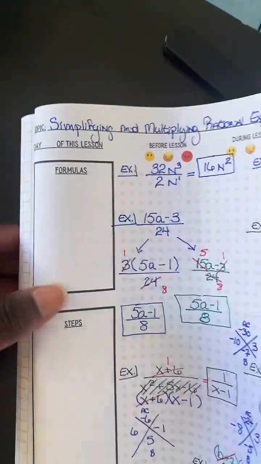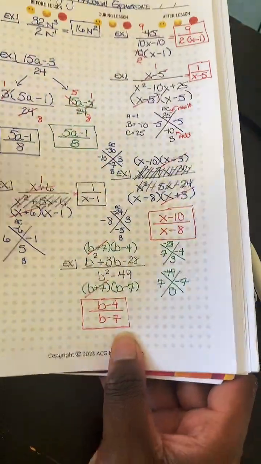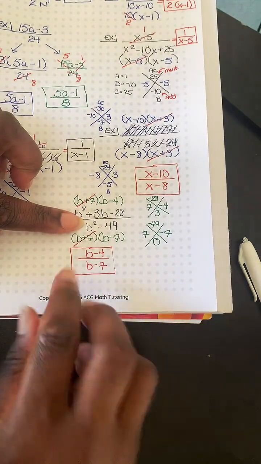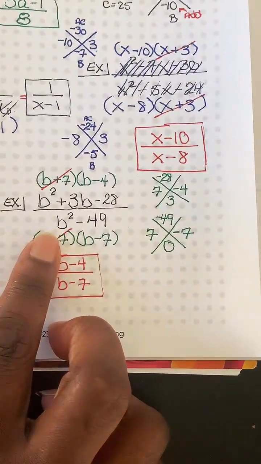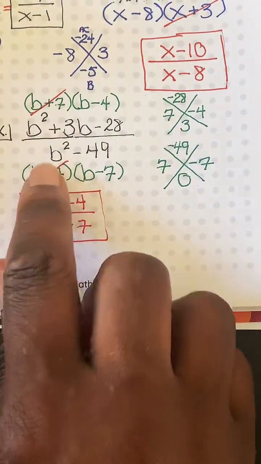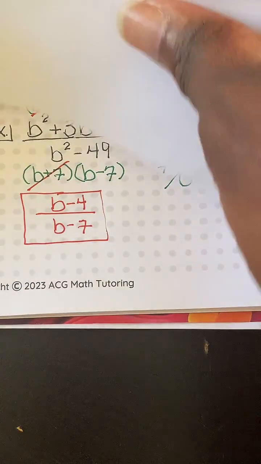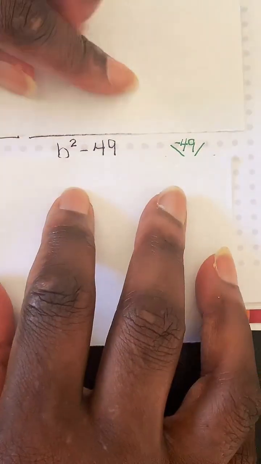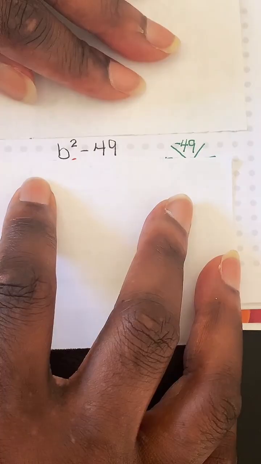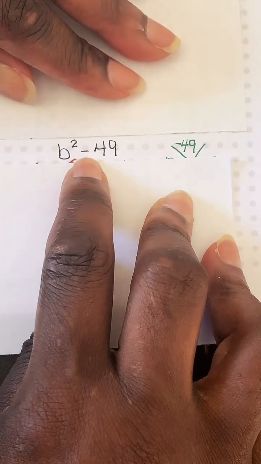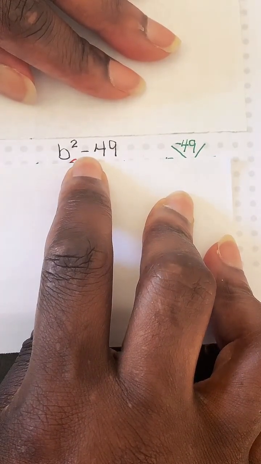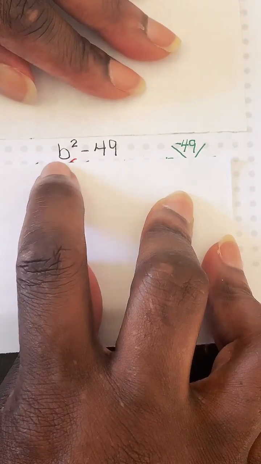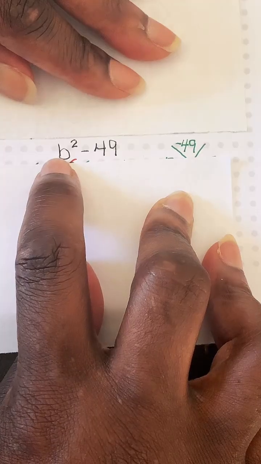Okay, so when it's time for me to look at this, as soon as I zoom back in, this is called, let me cover it up, this is called the difference of perfect squares. Okay, so the leading coefficient is a perfect square.